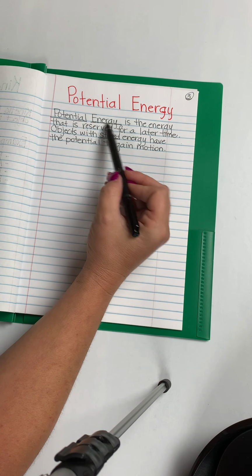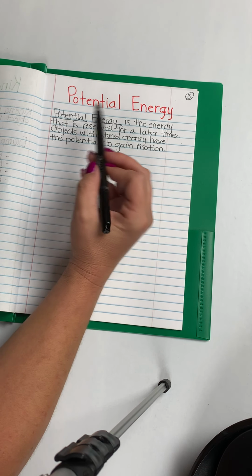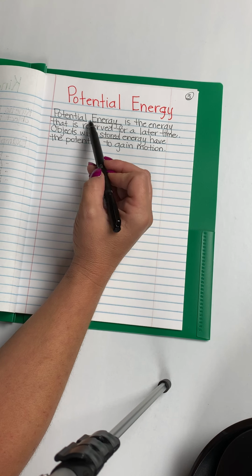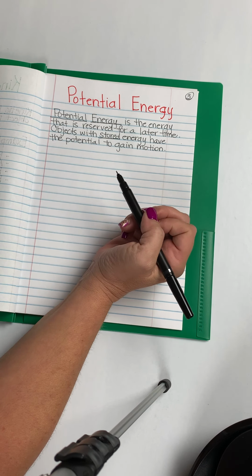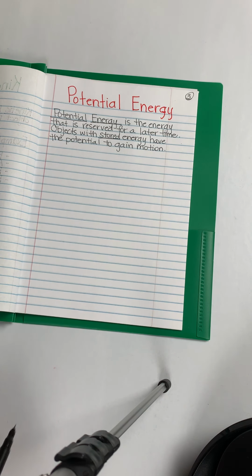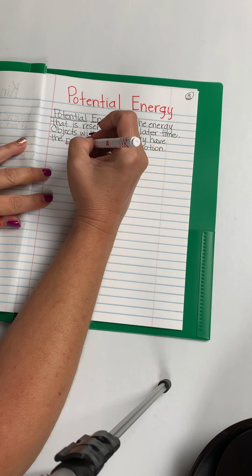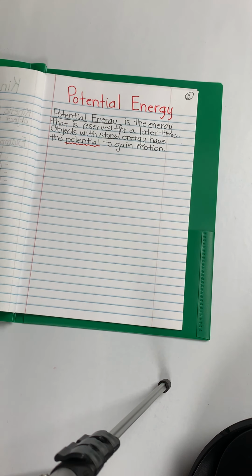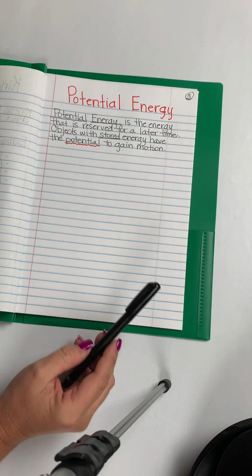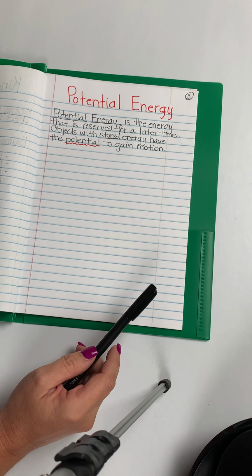All right, so potential energy is the same thing as stored energy, but potential is more of a scientific term than stored. So in 4th grade, I think it's important for us to make sure we're using the correct vocabulary. Okay, and I'm going to take my red marker and I am going to underline the word potential. Now, if you have potential, or a person has potential, that means they're not there yet, but they could.